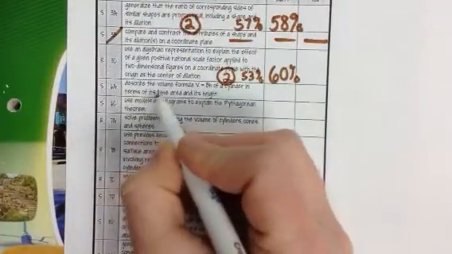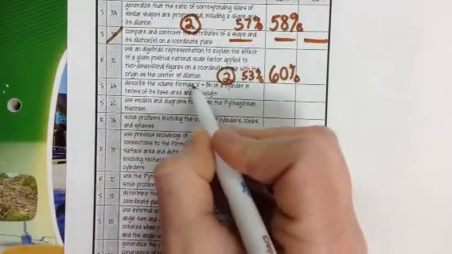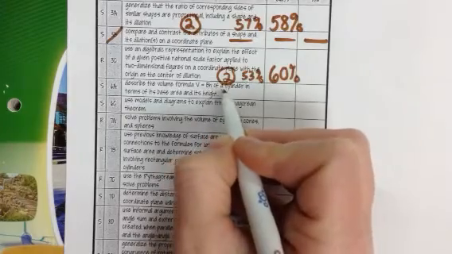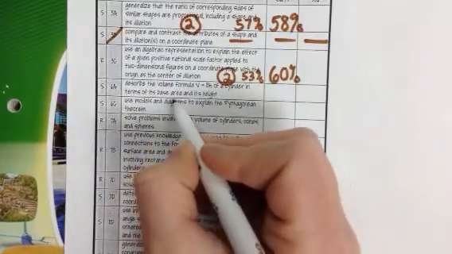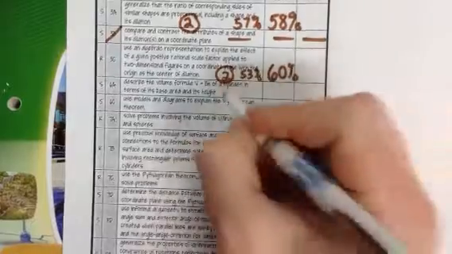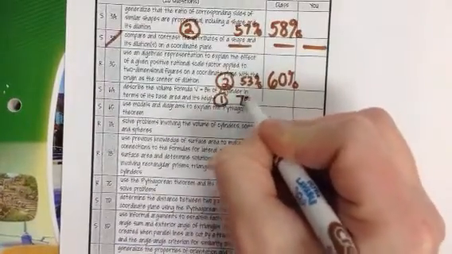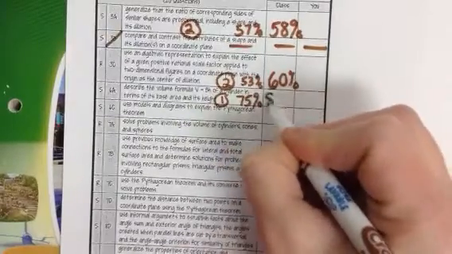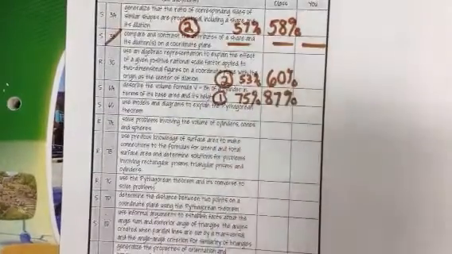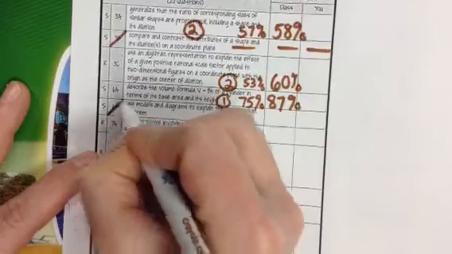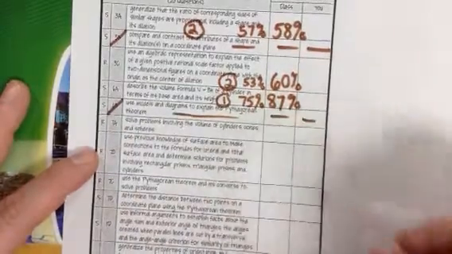6A said describe the volume formula V equals area of the base times height in a cylinder in terms of its base area and its height. There was 1 about volume of a cylinder. The state got 75% correct and we got 87%. 6C was not tested last year, so mark through it.